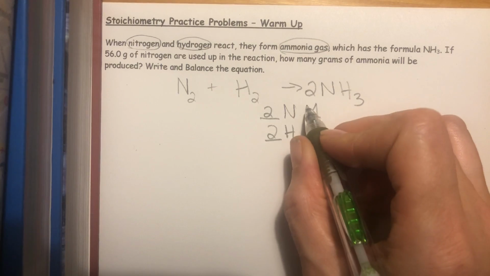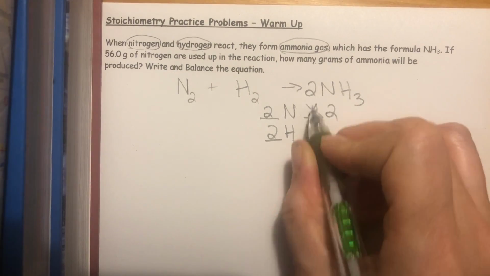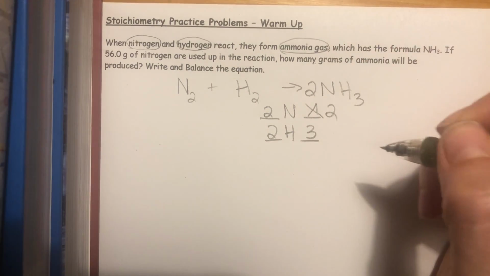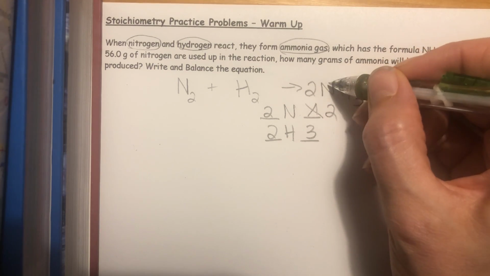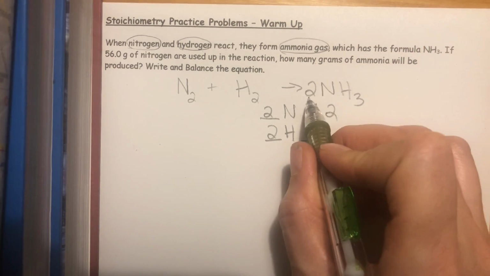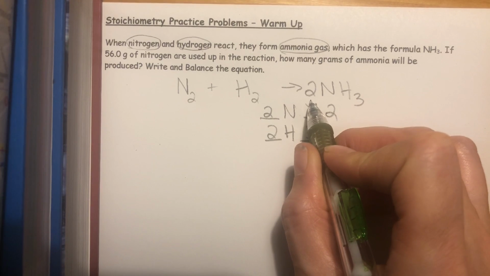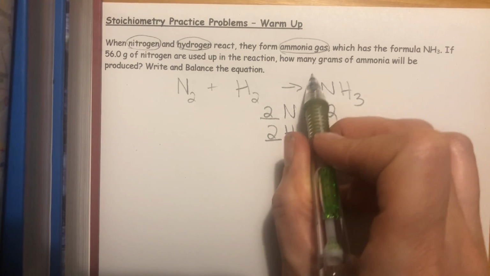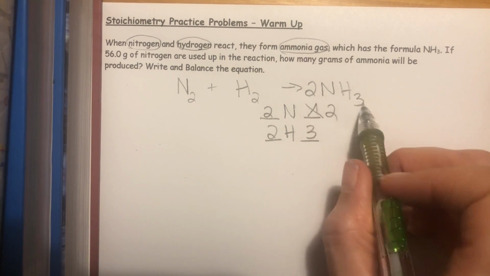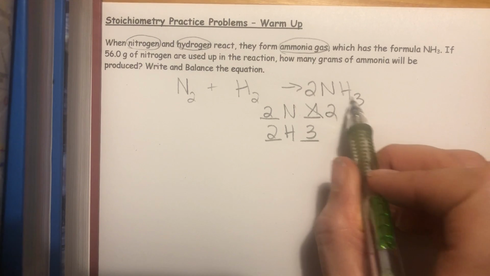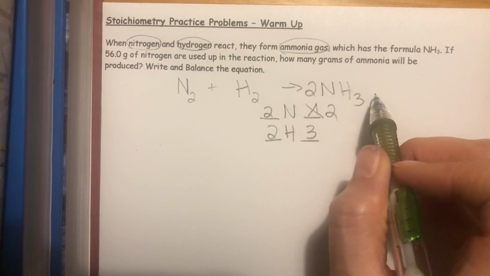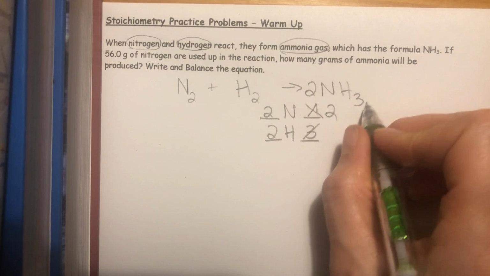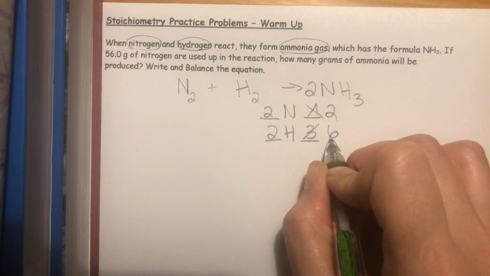So you got 2. I'm going to change that to 2. But remember, and I know a lot of people are still struggling with this, the 2 is not just for the N. The 2 in front of this is called a coefficient, as a reminder on that vocabulary. That 2 is going to apply to the H as well. But this whole molecule has 3 hydrogens. So 2 times 3 is 6.